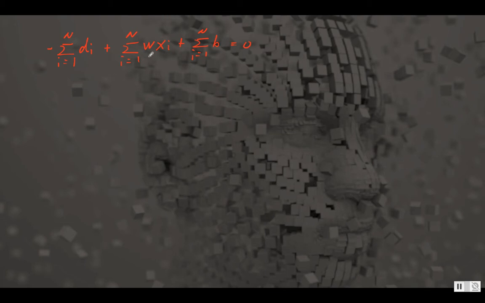And here what we do is we move these two terms on the right side, and we can move the w out of the summation. So from here we got the w, summation i equal to 1 to n xi, equal to, this one move to this side, summation i equal to 1 to n di, and then minus, here is total n b sum together, that's minus nb.